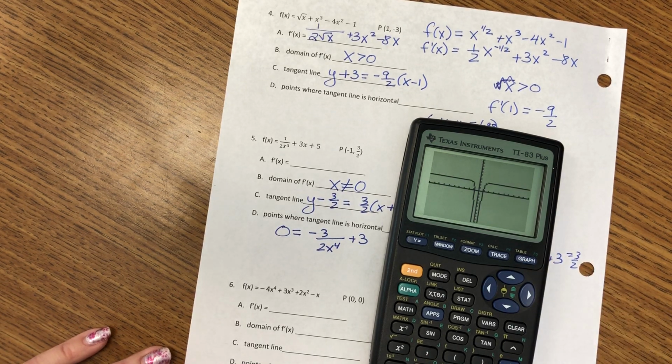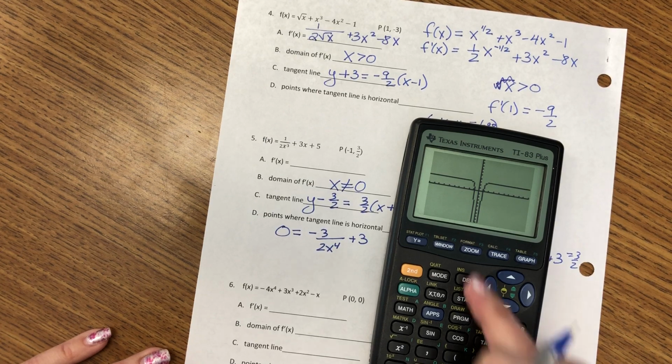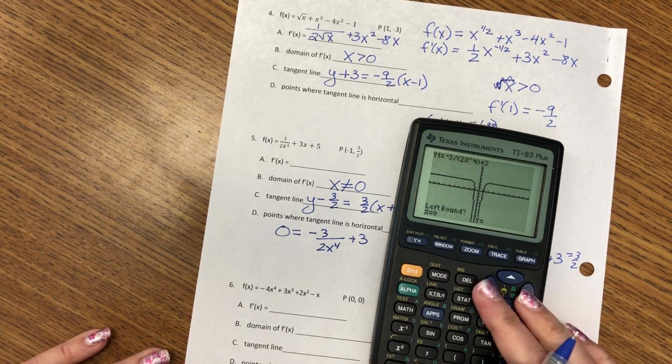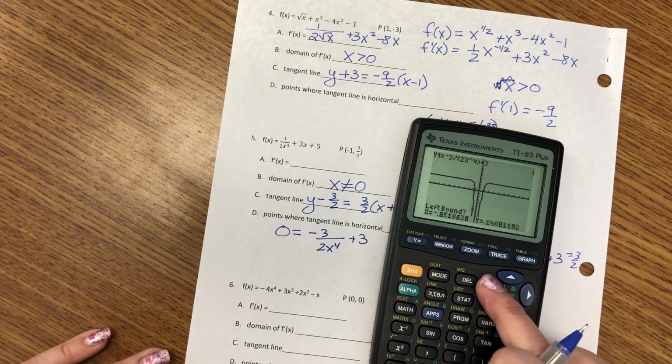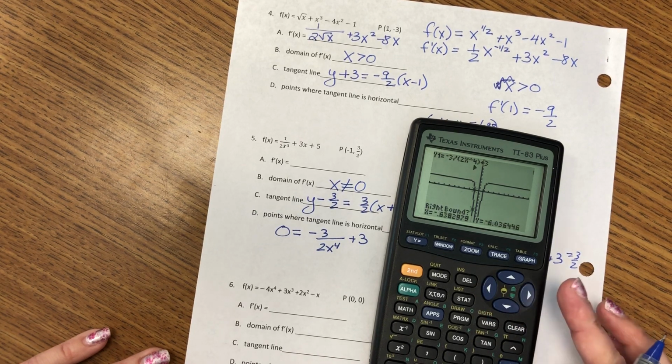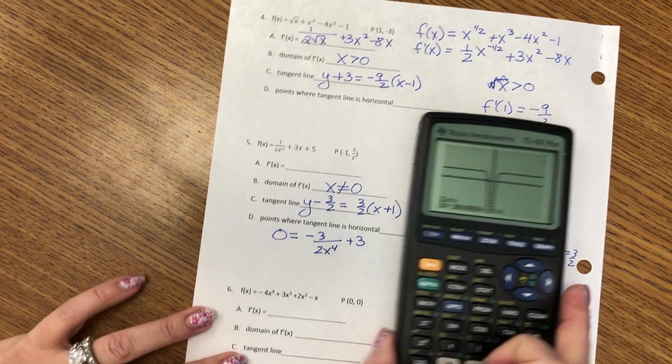Okay, well, my answer key, I guess, is wrong. So let's find those two spots. Left bound, right bound, guess.